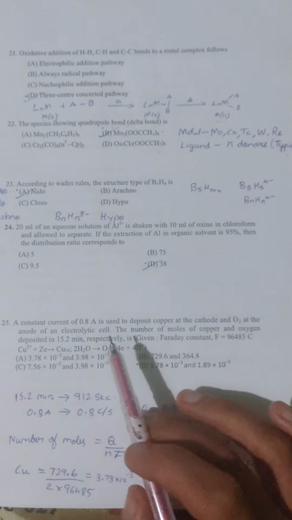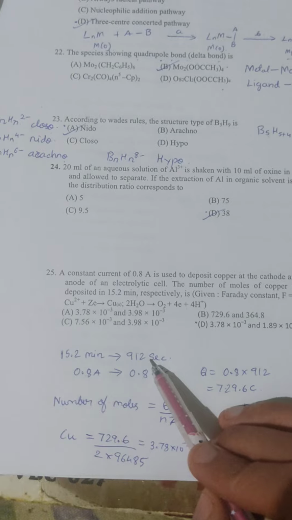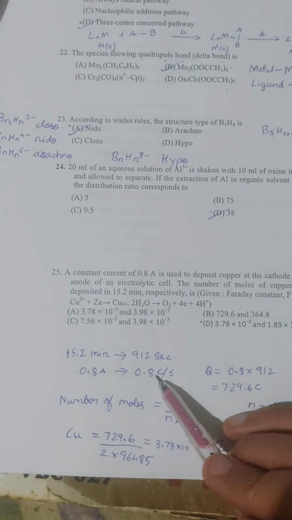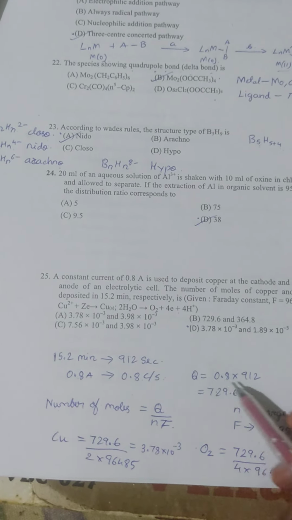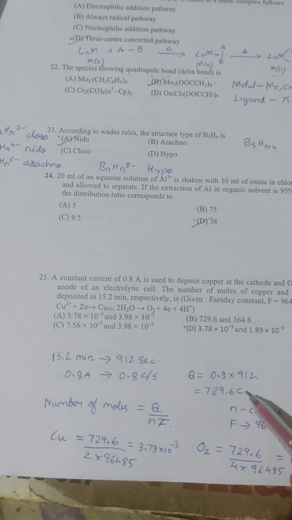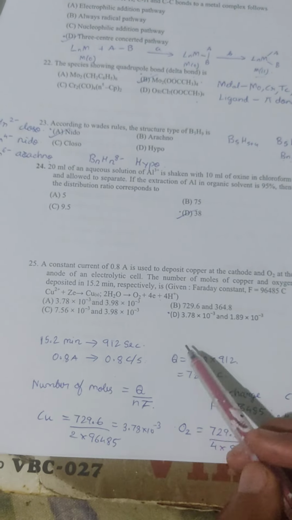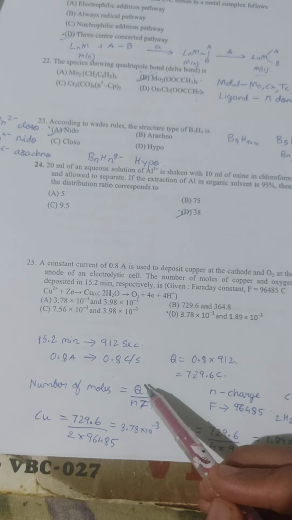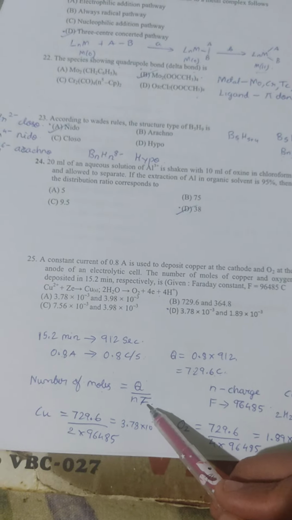So first we have to convert 15.2 minutes into seconds. That comes to 912 seconds. And 0.8 ampere can be written as 0.8 coulombs per second. To get the total charge flowing, we take 0.8 into 912. This comes to 729.6 coulombs. The formula is very simple. If you understand this part, you can easily do this. So the number of moles is equal to the total charge flowing divided by the electrons involved into Faraday constant.